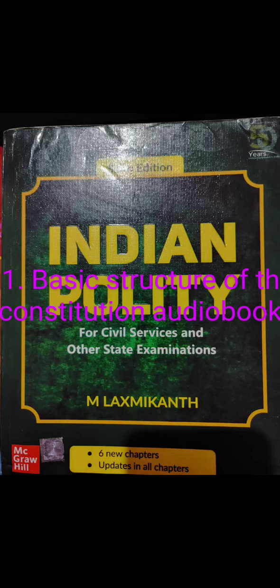Indian Polity by M. Laxmikanth sir. And the 11th topic from this book is Basic Structure of the Constitution. Now we are hearing it in the audio format. Emergence of the basic structure.